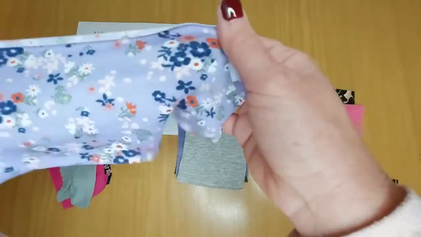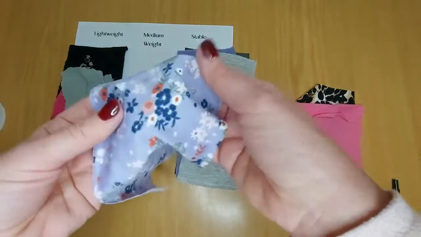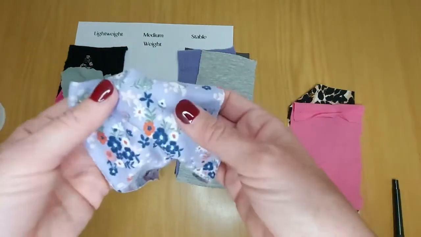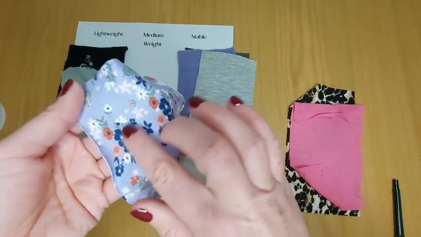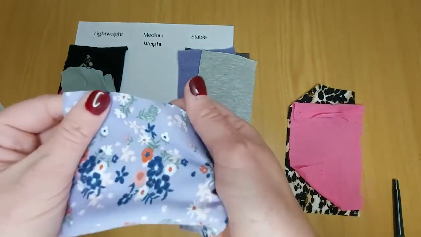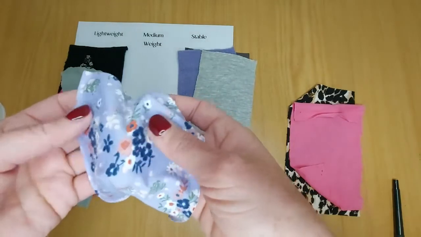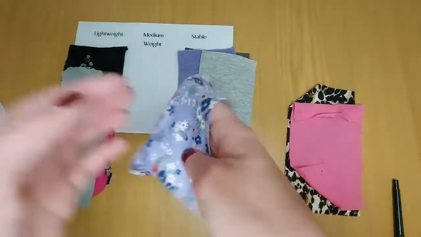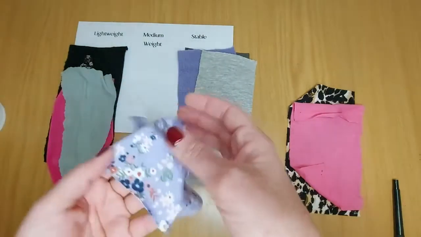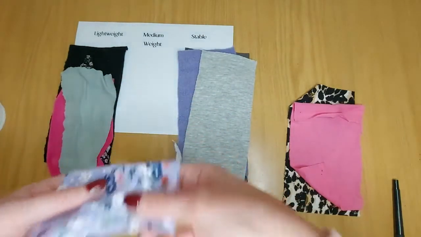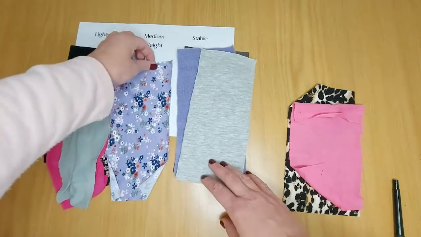It's not very see-through, and because it's high polyester content, the print doesn't fade. So you'll notice with cottons the print fades a lot, but with polyester the sublimation ink, or the ink that they use to print on it, actually lasts longer. And I like it as well because it's easy to figure out which is the right and the wrong side. And this is classified as a medium weight knit.